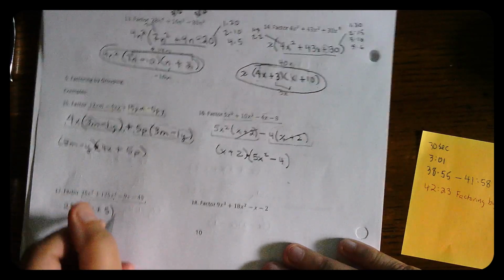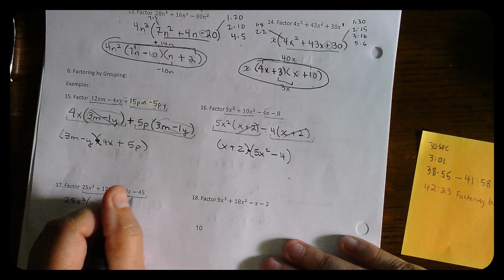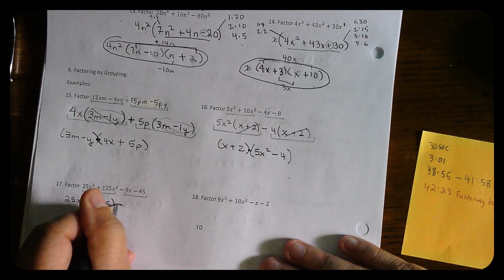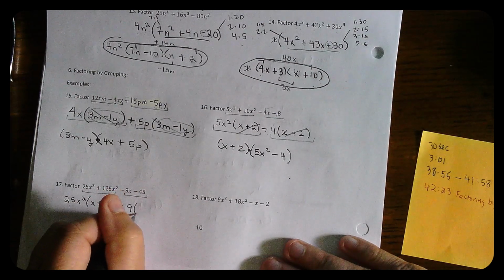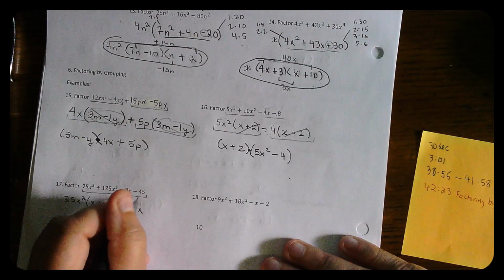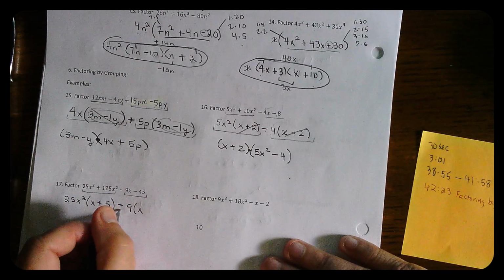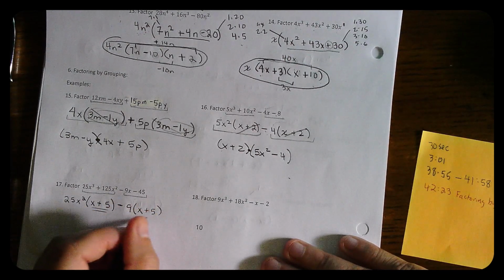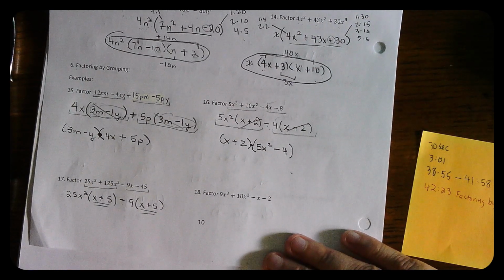All right, now remember what we're doing with the minus 9x minus 45. In here we got positive, so that means we're going to pull out the minus 9, and that's going to leave us with positive x. Look at this, negative 45 divided by negative 9 is positive 5. So if you have the same thing here and here, you know you did it right.